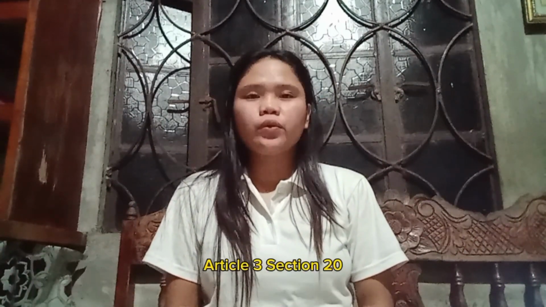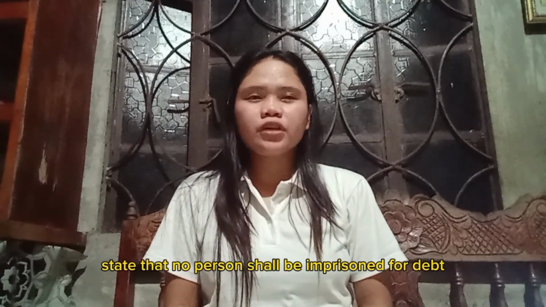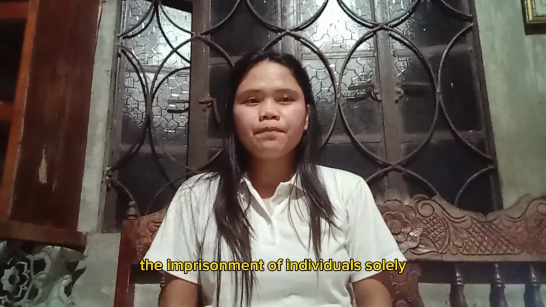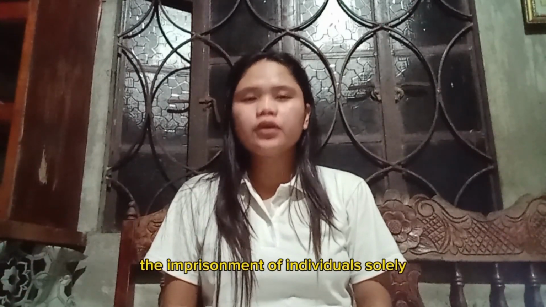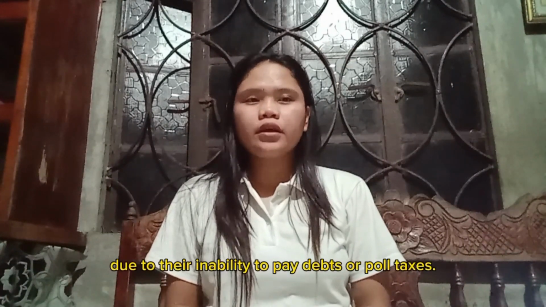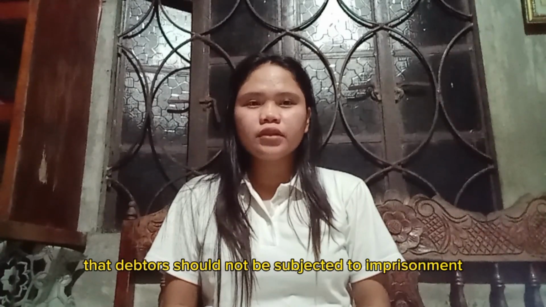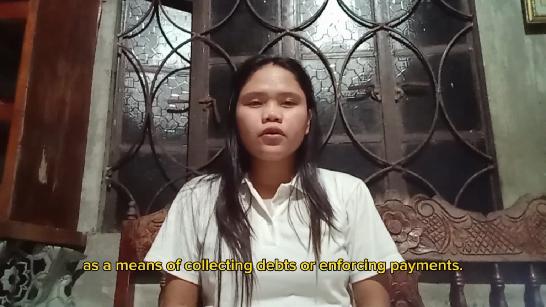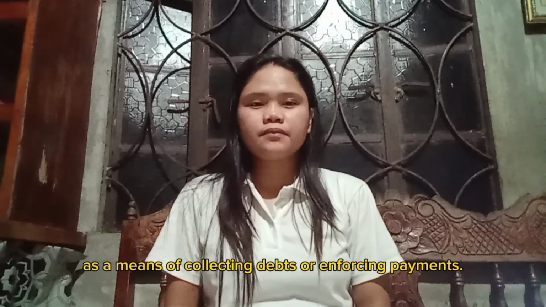Article 3, Section 20 states that no person shall be imprisoned for debt or non-payment of a poll tax. This provision prohibits the imprisonment of individuals solely due to their inability to pay debts or poll taxes. It recognizes that debtors should not be subjected to imprisonment as a means of collecting debts or enforcing payments.